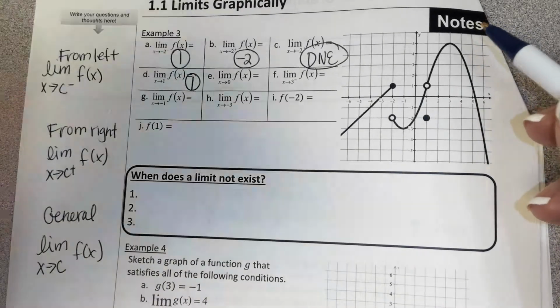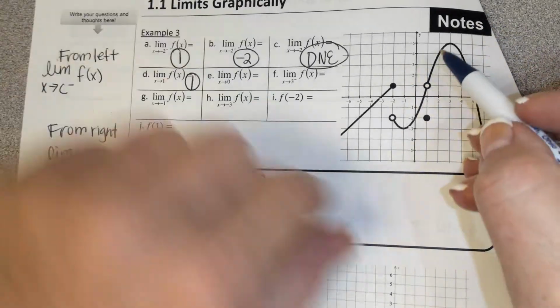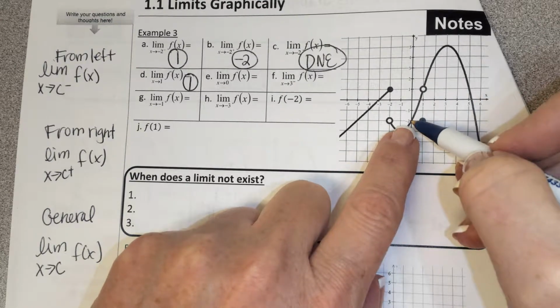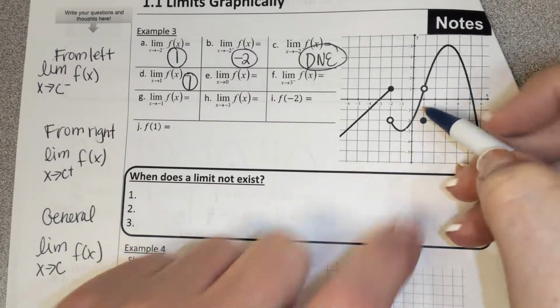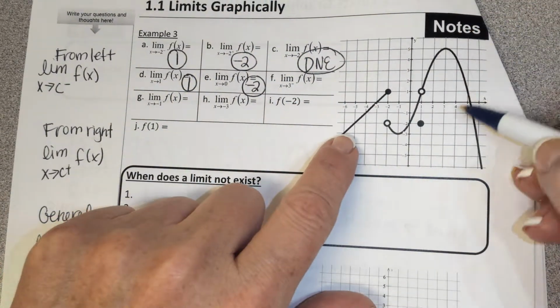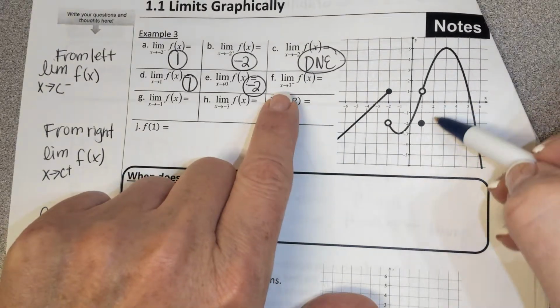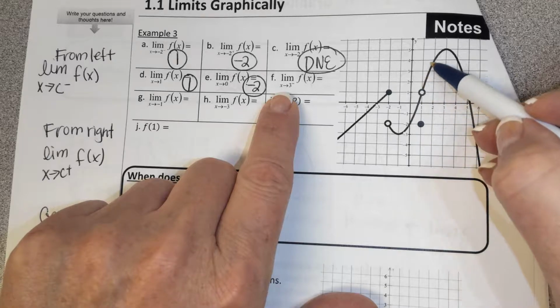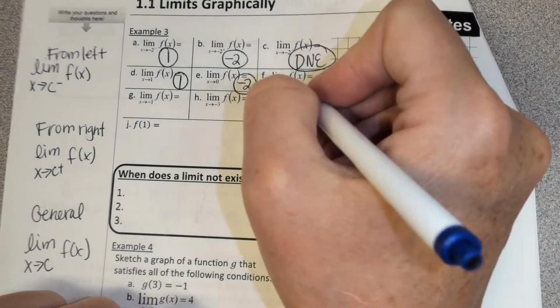The limit as x approaches 0. What's the y value we're approaching as we approach an x value of 0? Negative 2, good. Okay, as we approach 3 from the negative side, here's 3. We're going to approach it from the negative side, and you should have gotten 5.